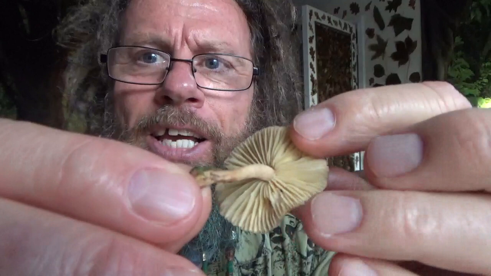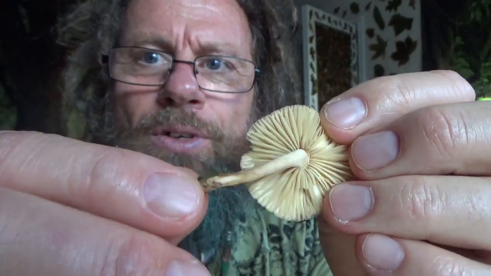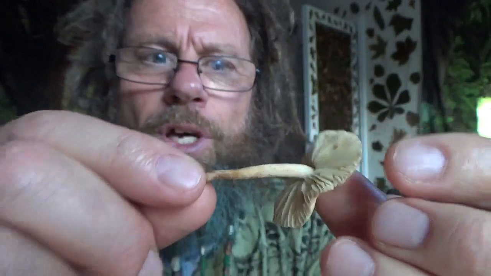The Clitocybe have a decurrent gill, meaning the gills run down, joining on to the stipe. These don't. They go down to join the rest of the cap. They don't touch the stipe.